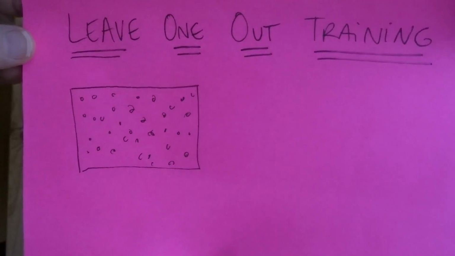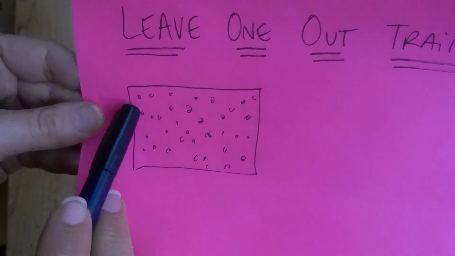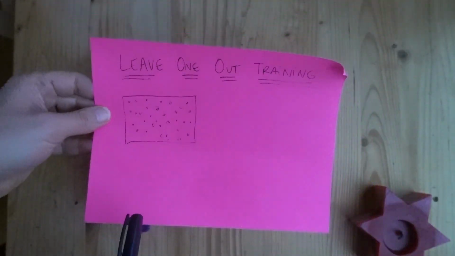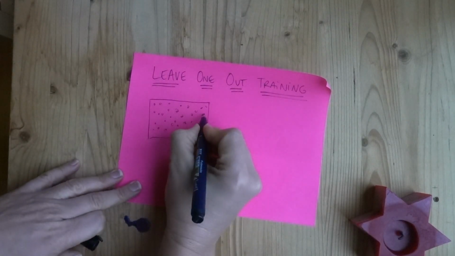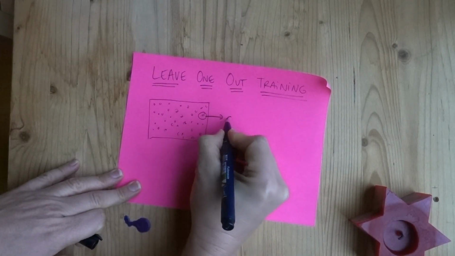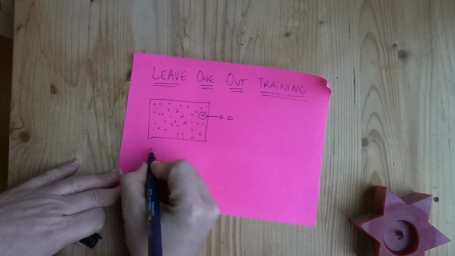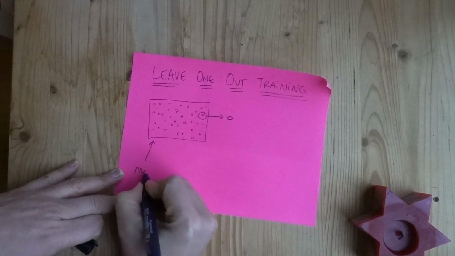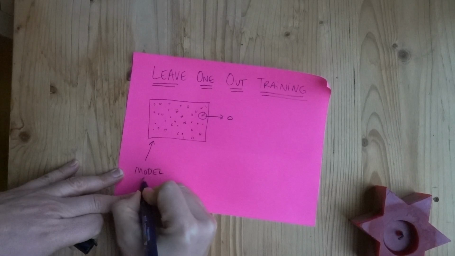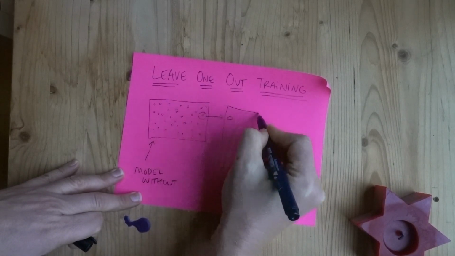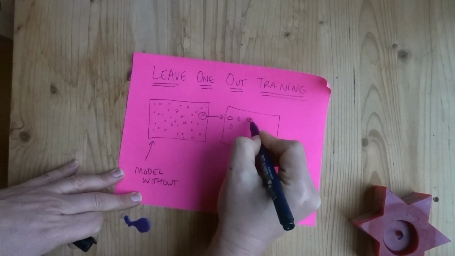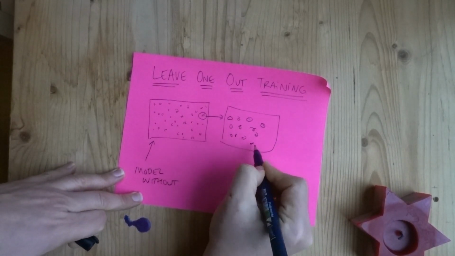When we take leave one out training, what we do is we take our training data set that we might have pre-built, and then we're going to take one of them and pull it out. And we're going to train a model with this. So this is going to be the model without. And then we're going to train a model with all of them. Could have drawn it the other way around.